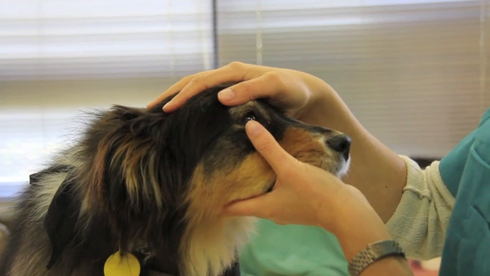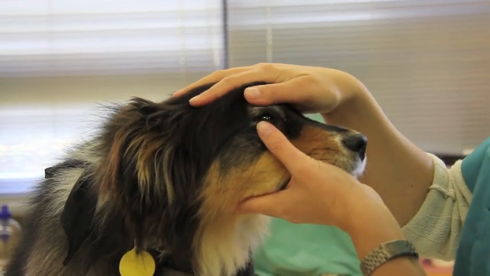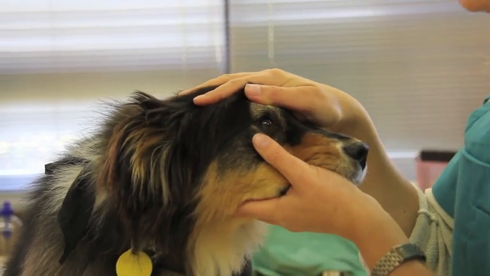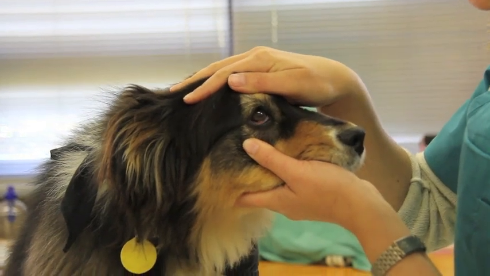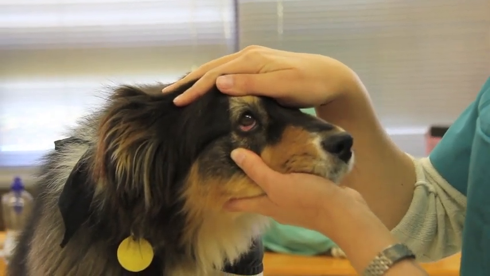Next, we're going to assess the eyes. We do that by pulling the upper lid up and the lower lid down and having a look at the conjunctiva of the eye. They should be nice and pink like they are here.